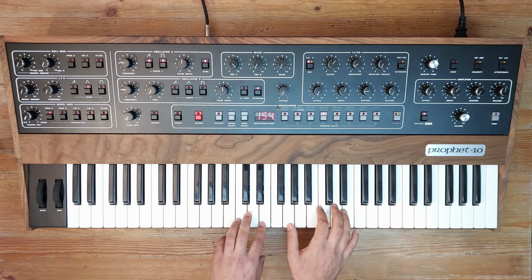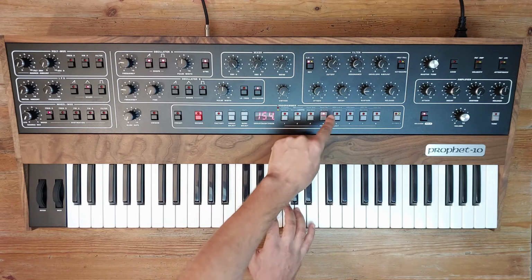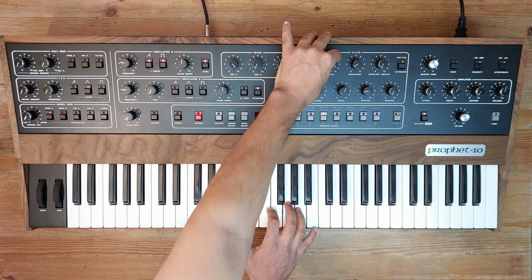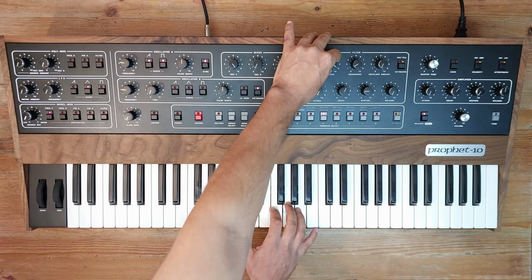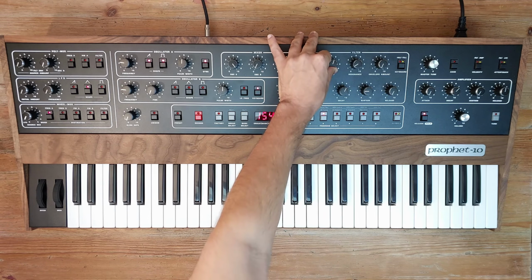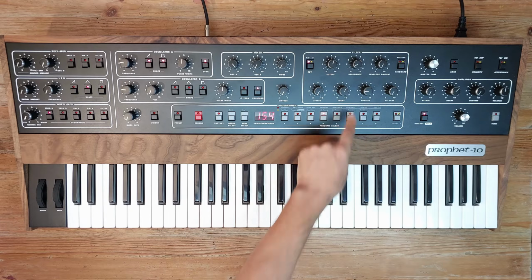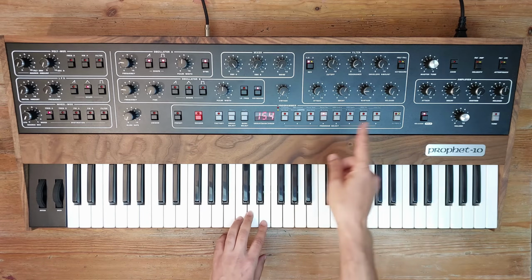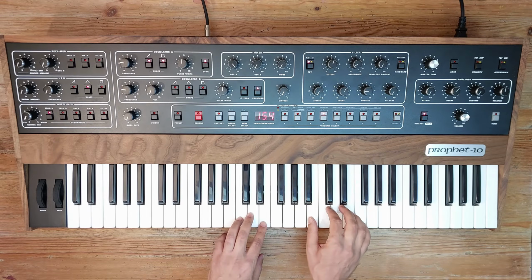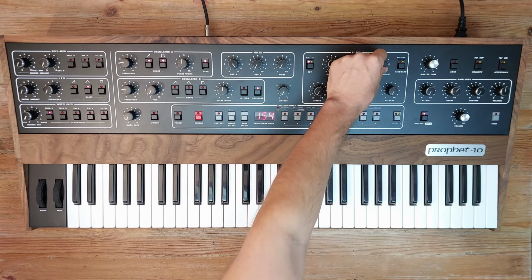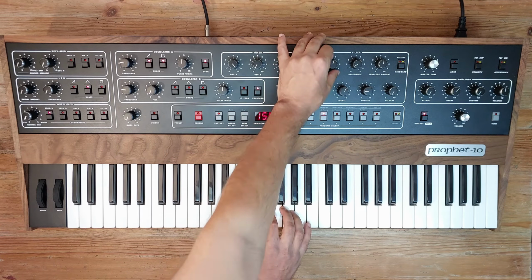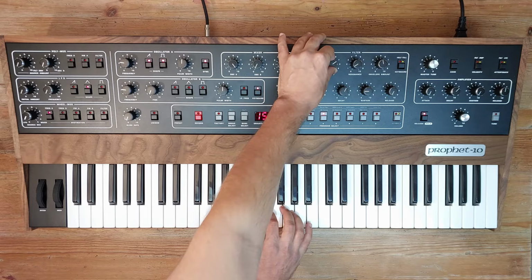We want our filter to immediately open and then start to close. Okay, something like that. That's why we did what we did on the envelope of the filter, and now we will add the envelope amount. It defines how much the filter will be opened when the decaying stage begins.